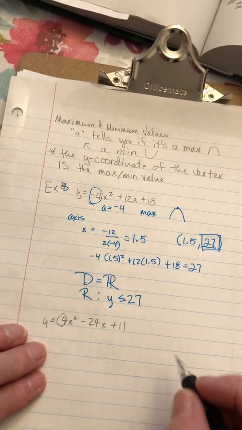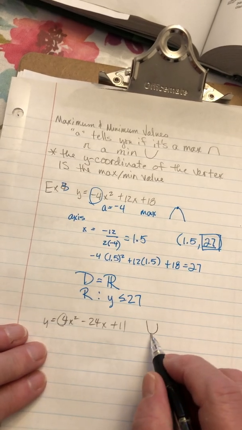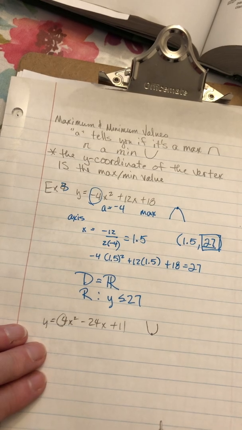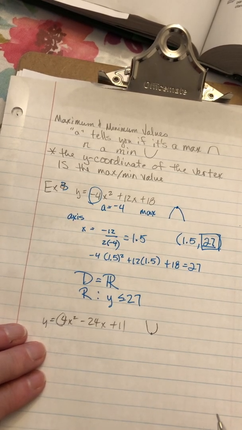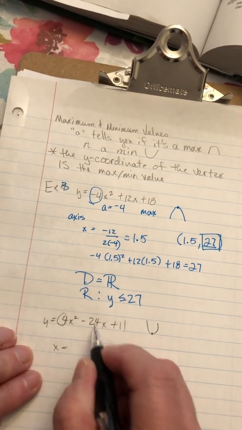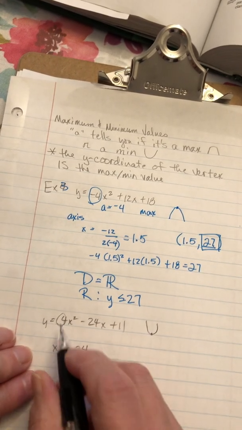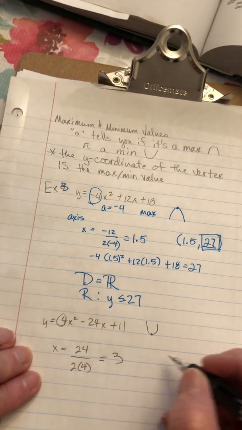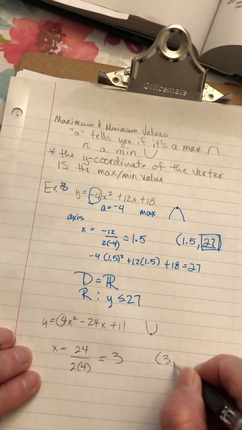Now, 4 tells me it's a minimum because it's positive. So I'm going to have a lowest value. Again, I got to find my axis. So x equals the opposite of b over 2 times a, which equals 3. That's the x-coordinate of my vertex.